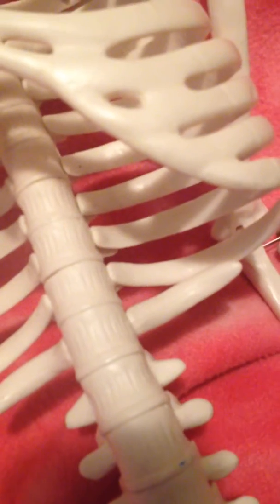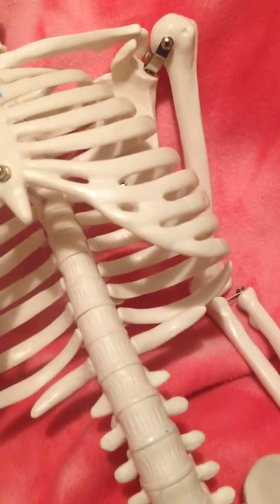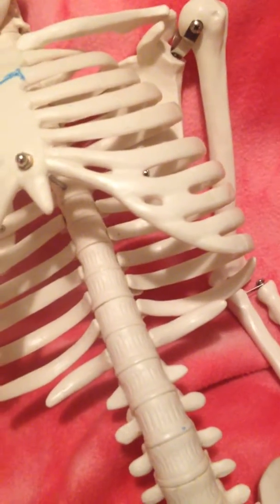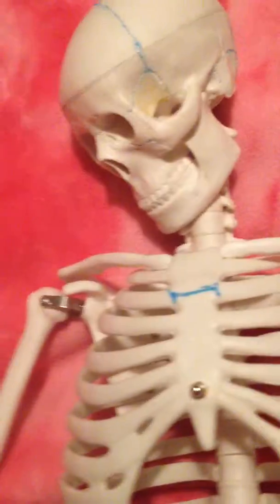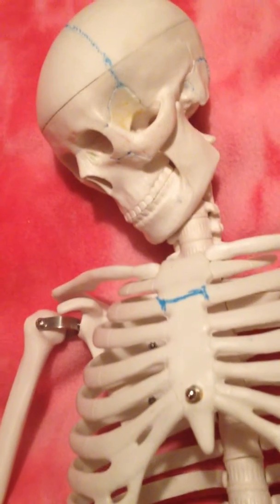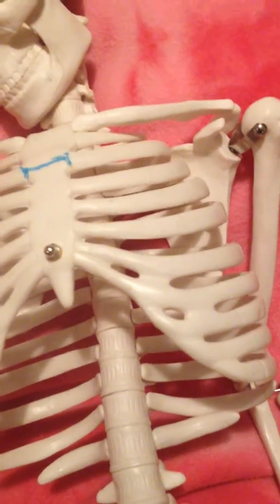They articulate with the vertebrae, which if you look on the inside here, you could see how they articulate. The knob-like tubercle articulates with the costal facet of the transverse process of the vertebrae.